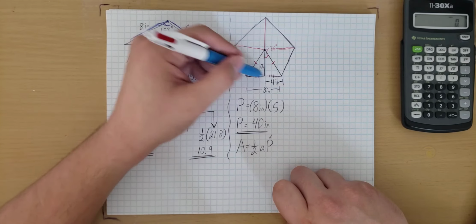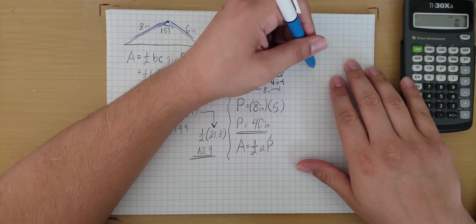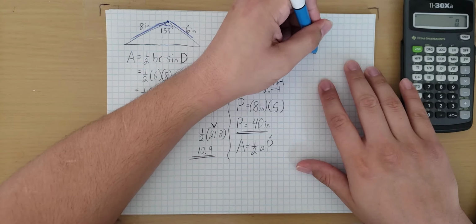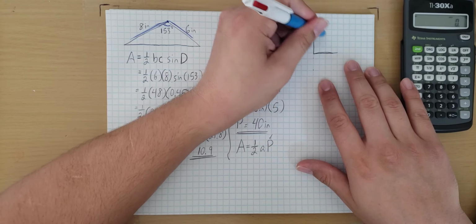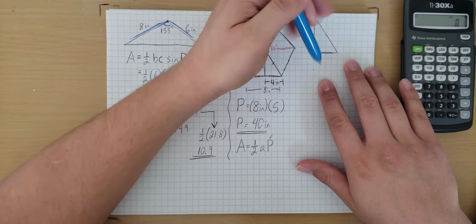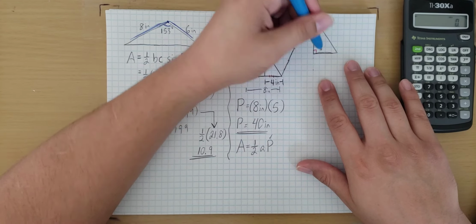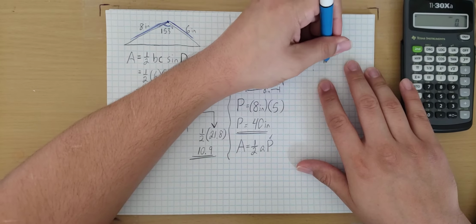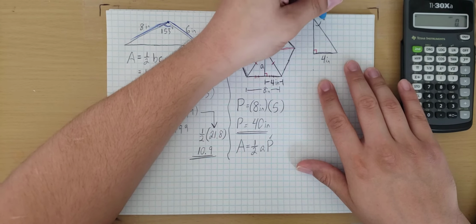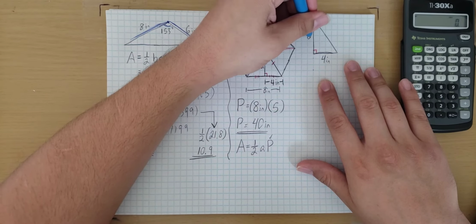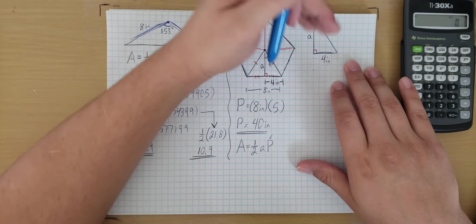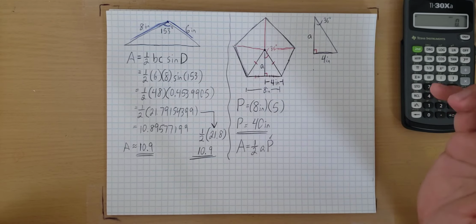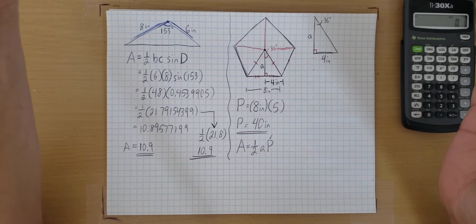So let's isolate that triangle. Gonna need our trigonometric ratios. So use this space right here. Right angle. Forgot to label it. So we know this distance is 4 inches in length. This angle is 36, and we need our apothem. Remember, in the previous example that I covered, for this type of problem, we use tangent. You will always use tangent.